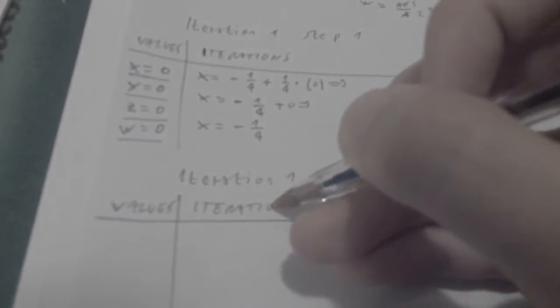Then we do the same thing again: iteration 1, step 2. Again, those are our values, those are our iterations. x is now equal to negative 1 over 4, y is equal to 0, z is equal to 0, and w is equal to 0. I'm going to underline those three because we already found the value of x for the very first iteration.